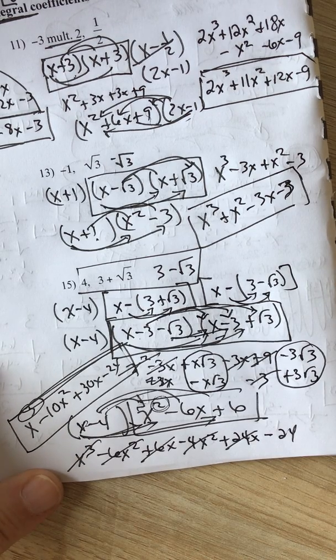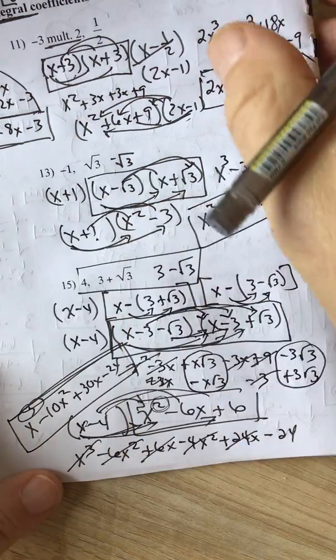Now I'm going to go back and do 12 and 14 if you want to watch a couple more examples, but if you think you've got it, just go on from there.